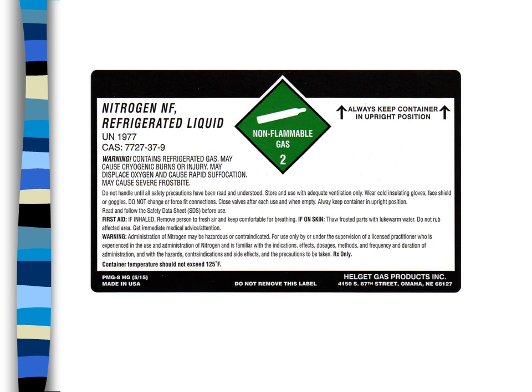This is an example of the current nitrogen NF refrigerated liquid label. If you'll notice down in the bottom right hand, it has Helget Gas Products Inc. and our corporate address. It also has the complete legend.